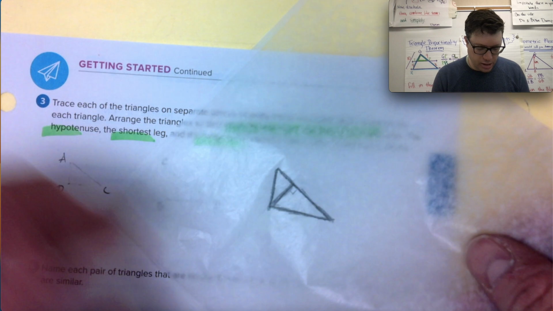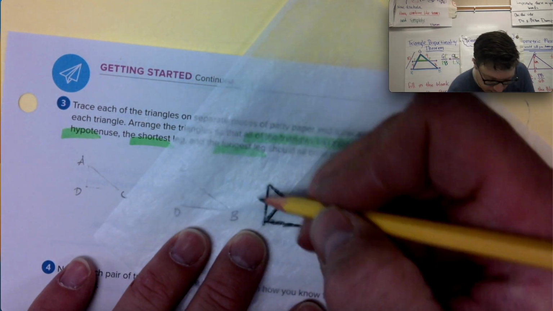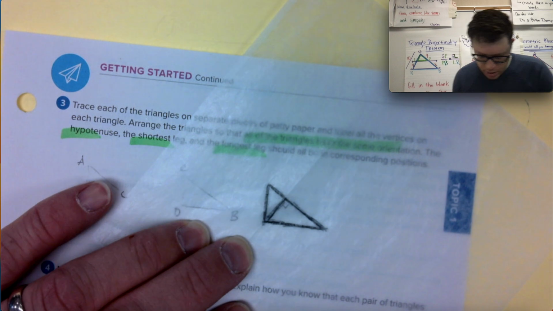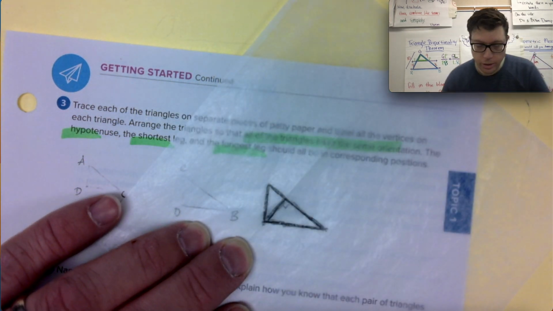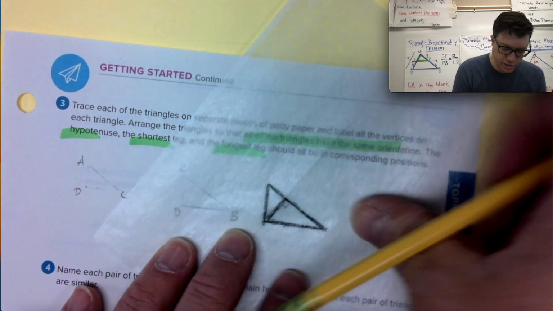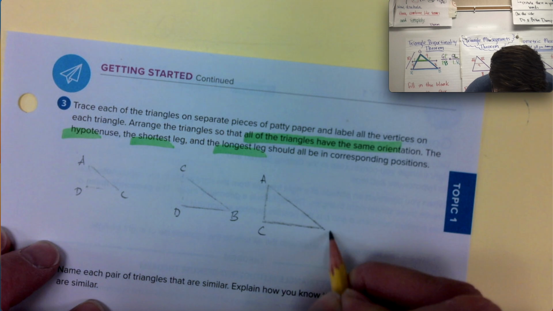And the big triangle is actually going to require a flip of the paper. So I'm going to trace on the other side. And it's going to go, I think it's A, C, B, which that's how I ordered it over there. Okay, there it is. I traced them, and I put the trace A, C, B.